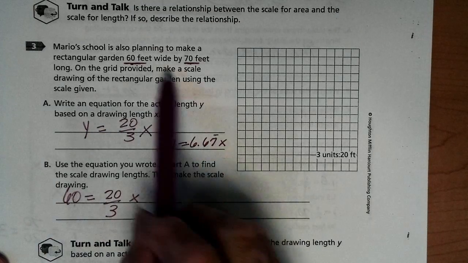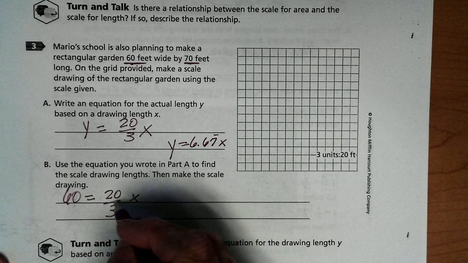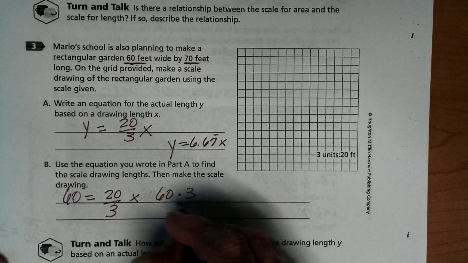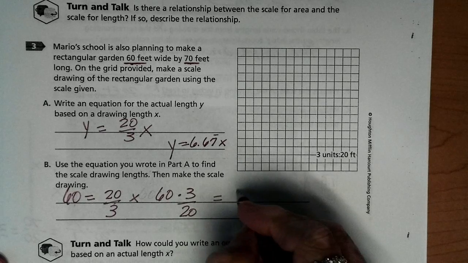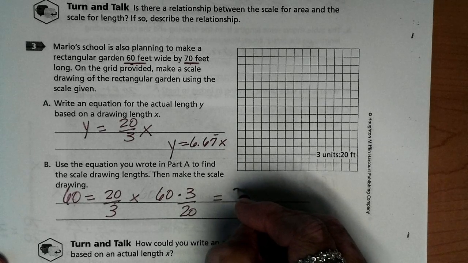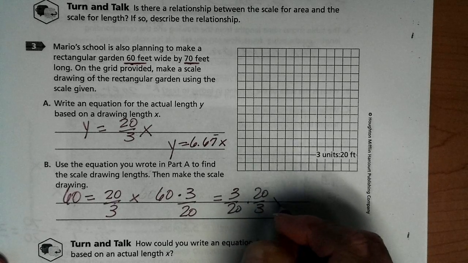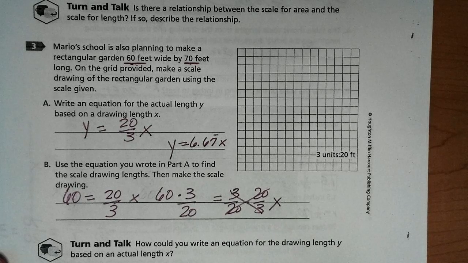So the equation, like we did on the top one, is I got to take the reciprocal. I got to get rid of this. So 60 times 3 over 20 equals 3 over 20 times 20 over 3x. So then what happens is this goes away.